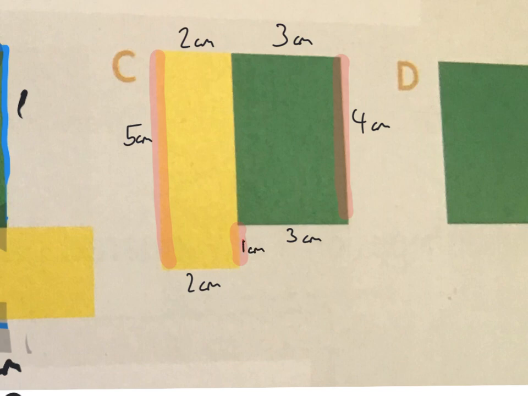And now that I know all the sides, I can add them up and find the perimeter. When I added those up, I got 20 centimetres, so the perimeter is 20 centimetres.